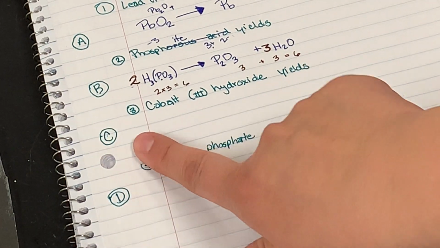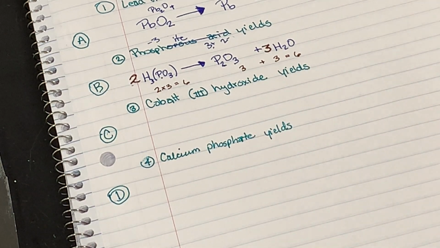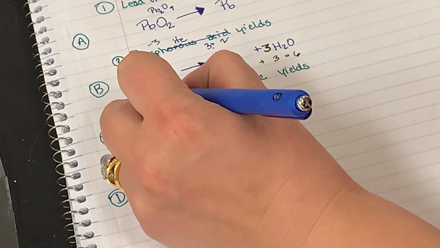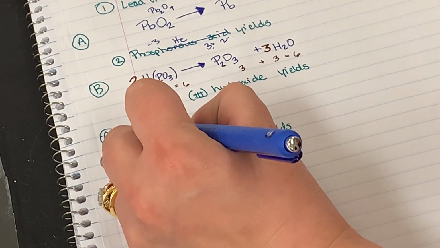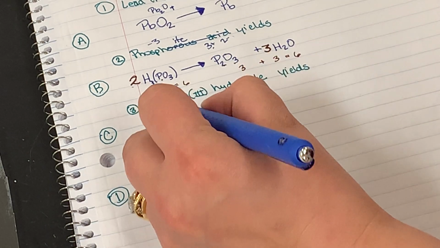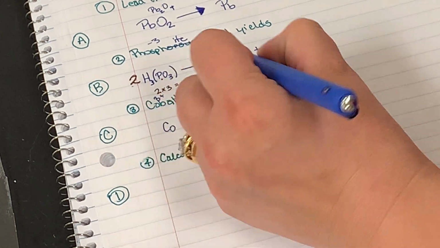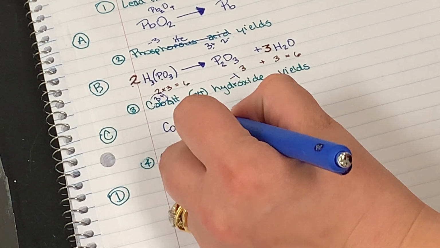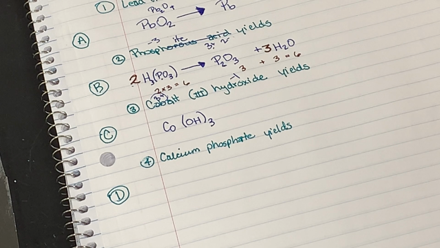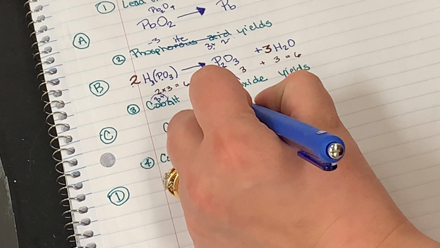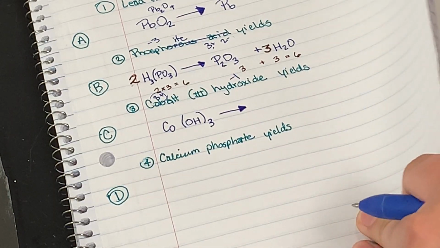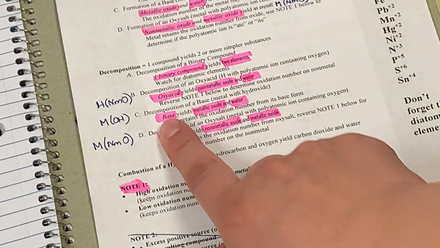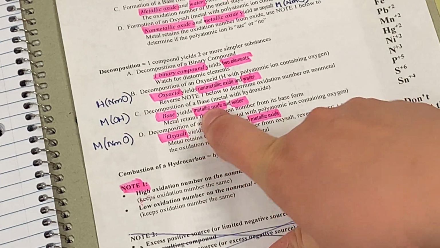We have a base, cobalt 3 hydroxide yields. So again, this 3 Roman numeral is the charge of the cobalt, so that's got a charge of 3+. And then we have hydroxide as our ion, and we know that hydroxide is a 1- charge. So the 3 from the cobalt goes out here to the hydroxide. And then we have our arrow. So now let's go to our reaction rules and see what we're going to make with a base. So a base is going to make a metallic oxide and water.